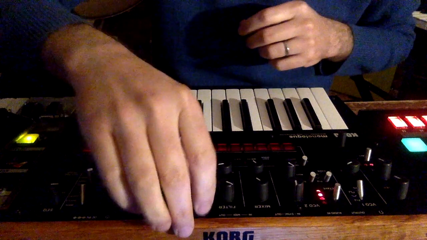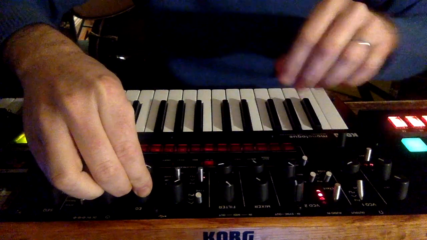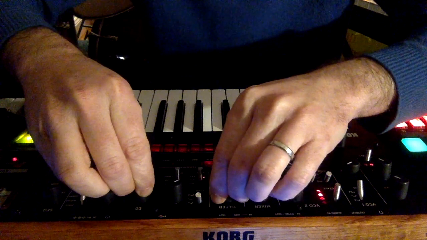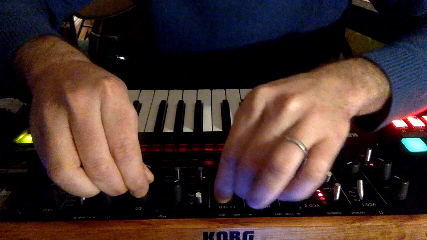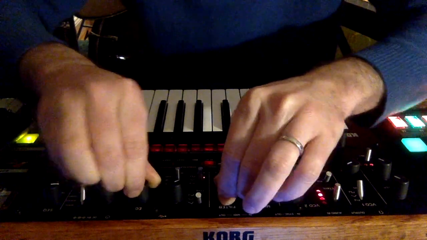So if we then flick the envelope generator type back to the top, we can now do, with playing with the decay, and really make it choppy. Or extend it out.